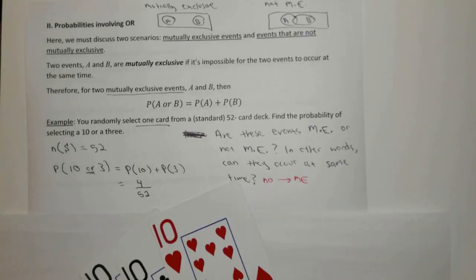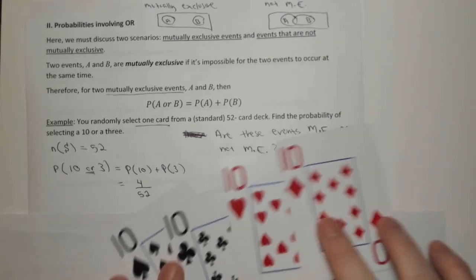So like I've said before, if you want to buy a deck of cards, you can. You're not required to. There are resources online. If you just Google deck of cards, you can find an entire deck in a JPEG picture.